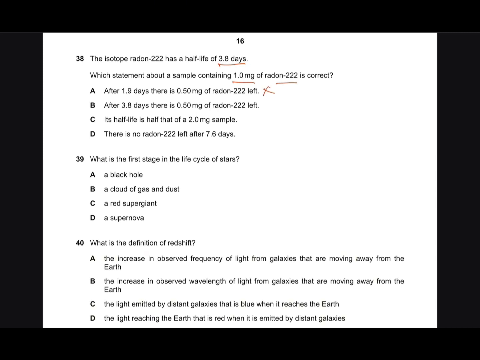That is incorrect, because after 1.9 days we cannot have 0.5 milligram. We can have 0.5 milligram after 3.8 days, half of it. If you divide it by 2, then we will get 0.5 milligrams, and that will be after 3.8 days. So this could be an option.